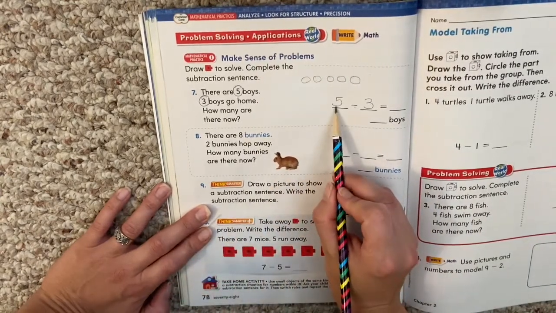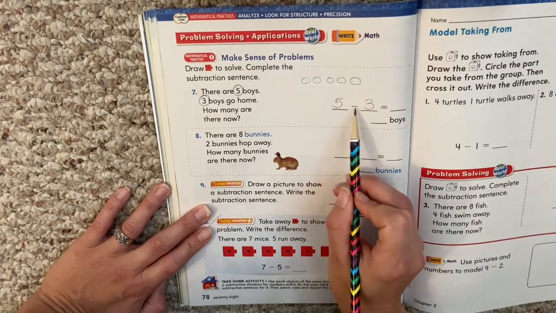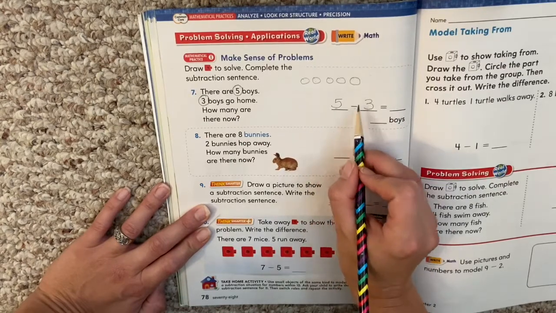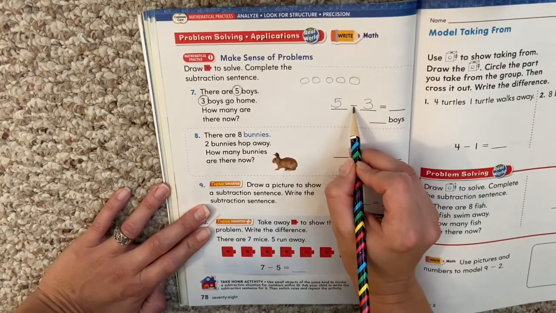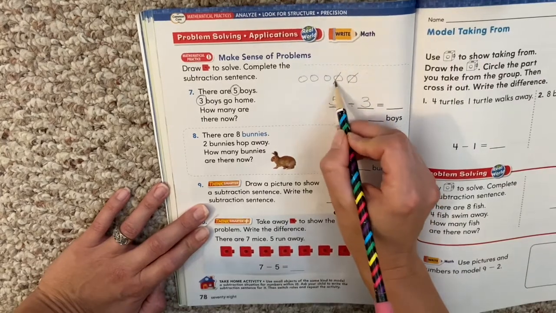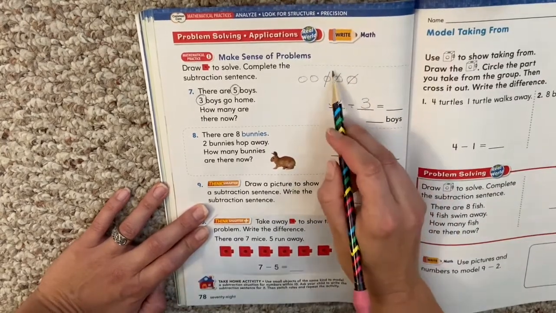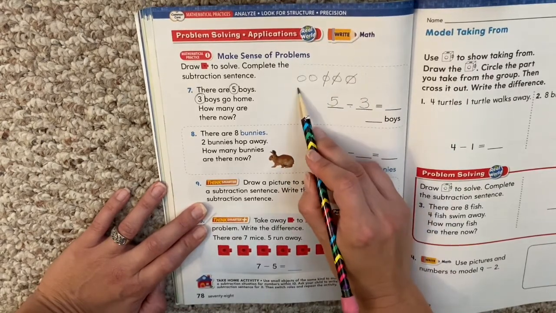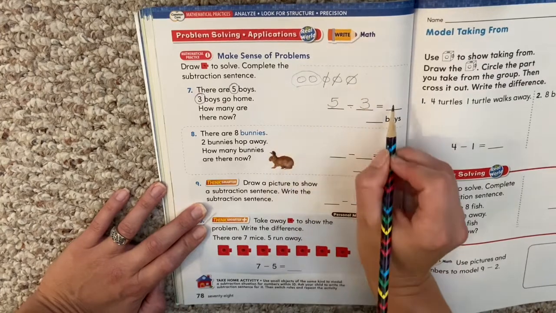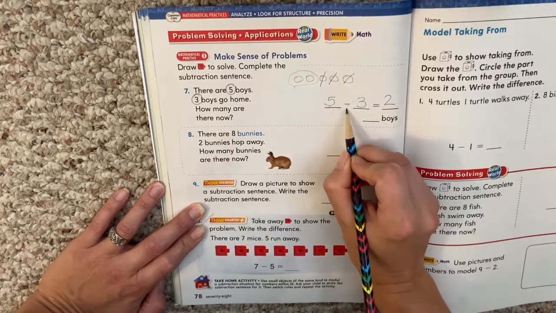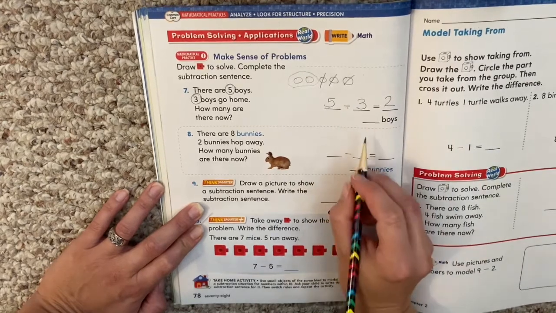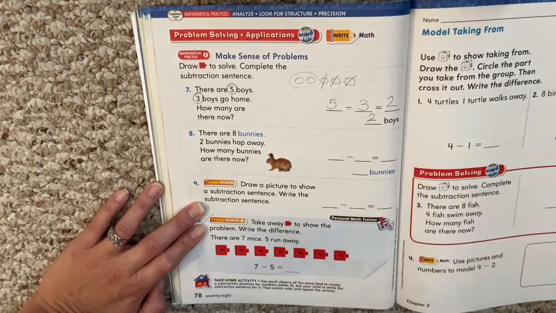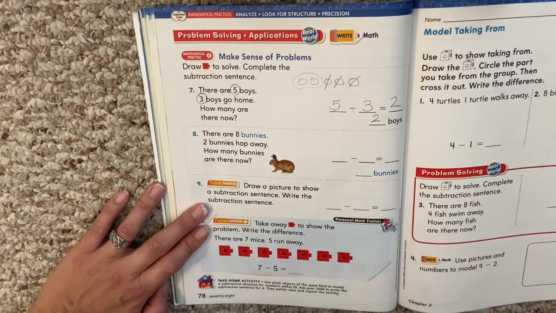Okay. 5 circles for the 5 boys. 3 boys go home, so minus 3. So I'm not going to make 3. I'm going to cross 3 off. 1, 2, 3. I like to put a dash through it. It reminds me of my minus sign. So I take 3 away. How many are left? What do I have left? 2. So 5 minus 3 equals 2. So how many boys are there now? We said 2. Okay, if you need to pause at any time to finish, you can.